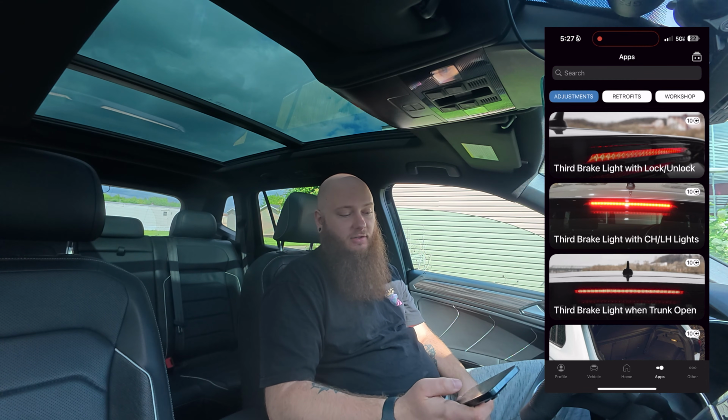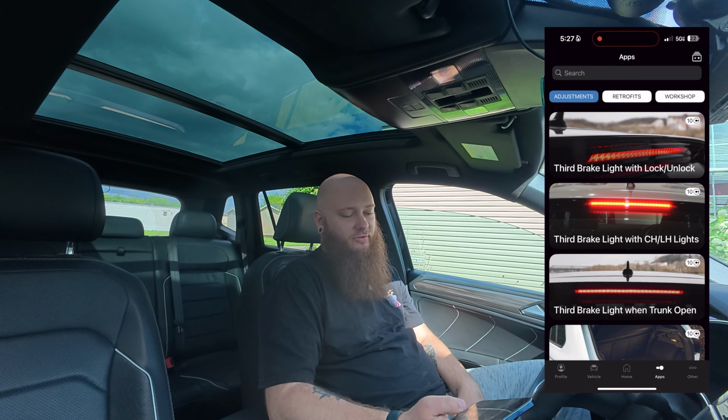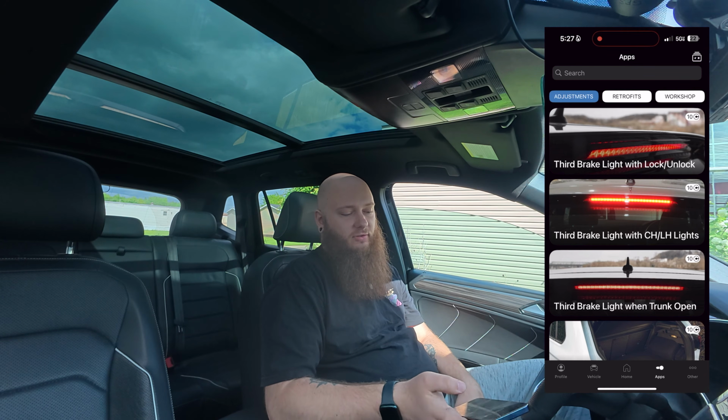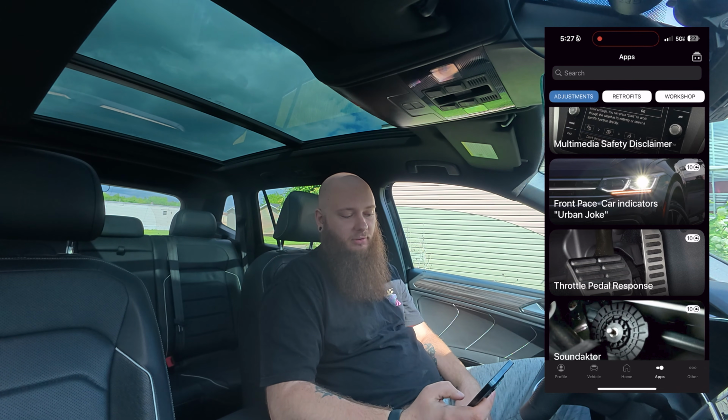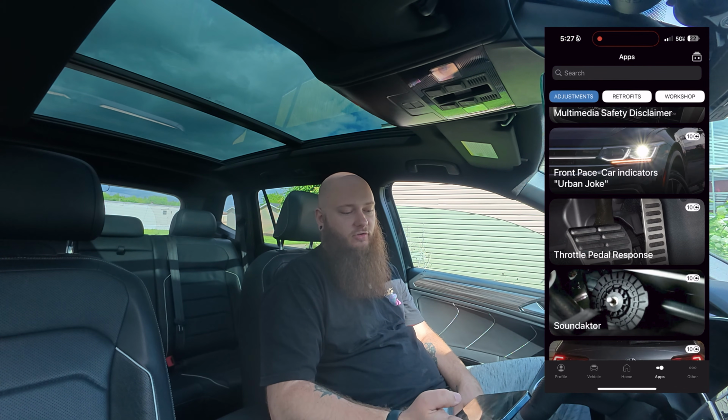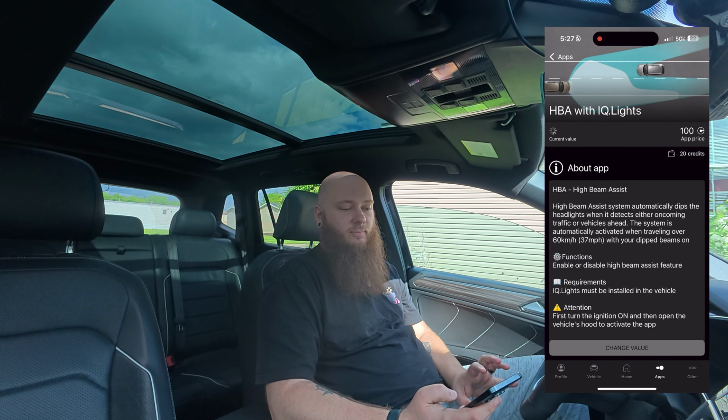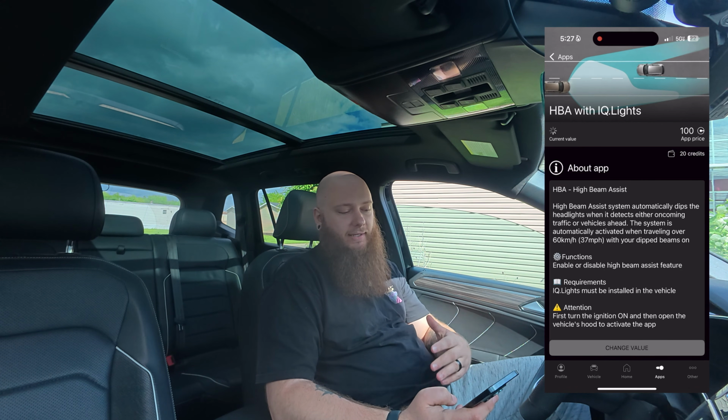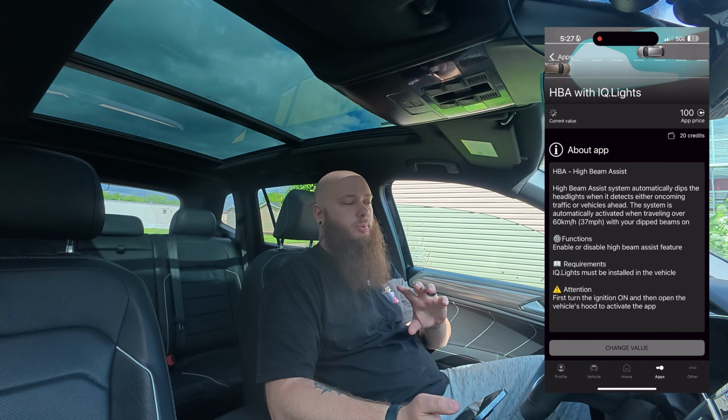So, as you can see, there is a ton of different options in here. One of the first things that we did was the IQ headlights. So I'm going to go up to the search and just put HBA, which is the HBA with the IQ headlights. These are the Euro style headlights, but for the American variants. When it loads up, you can see I have 20 credits left. I've already used a good chunk on this car specifically. I did this car prior to us getting the pro membership, and the app costs 100 credits. The current value is on because, like I said, we did already code this to the car.